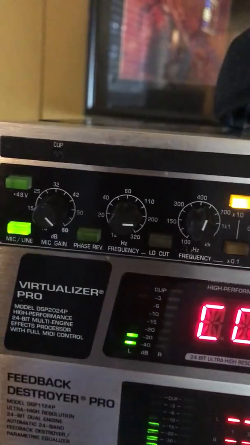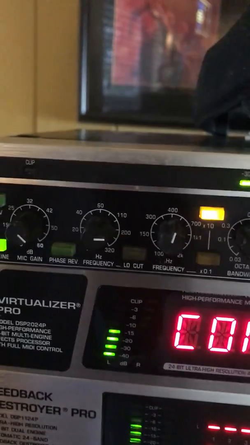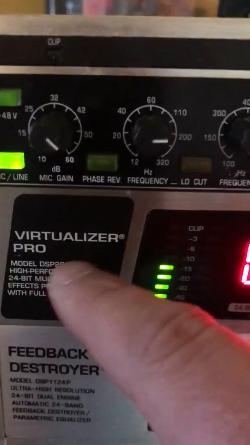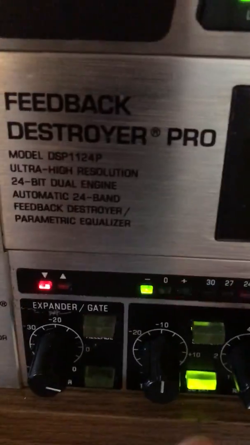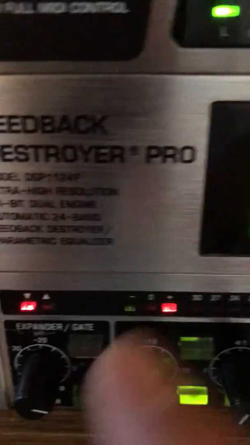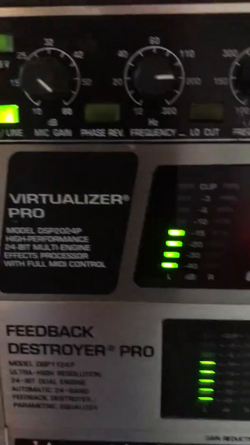Okay, and this has got all the effects in it like yours, with your delays and your halls and your flanger, your chorus, all that good stuff. Your pitch changer and all that stuff that you can manipulate the sound of your voice. You'll notice that right now it says comp. That's because I have it on the compressor setting. Basically, this Virtualizer Pro also employs a parametric EQ, like I have this piece, and it also employs everything that this has, which is the expander, the noise gate, and a compressor, which I'm on the compressor setting up here.